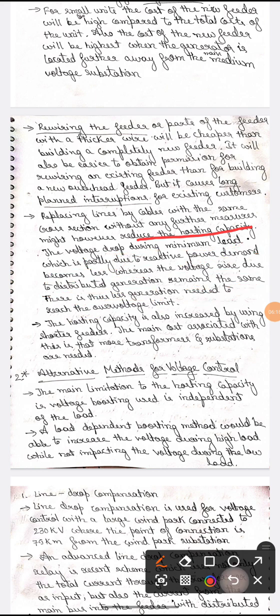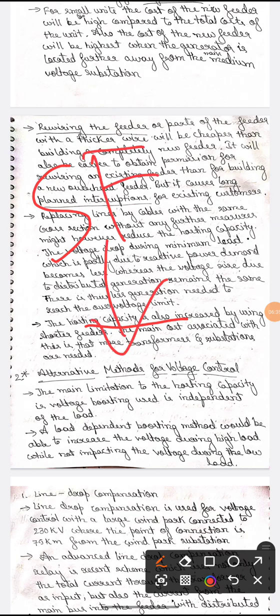So here hosting capacity is also increased by using shorter feeders. The main cost associated with this is that transformers and substations are needed. Hosting capacity is also increased by a shorter feeder, but the problem is the cost, because again we need more transformers and substations.